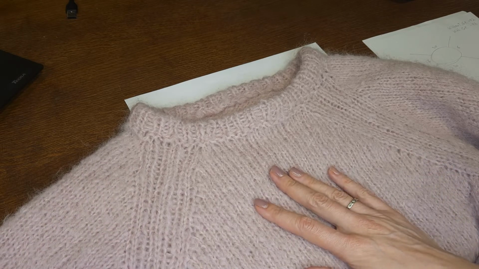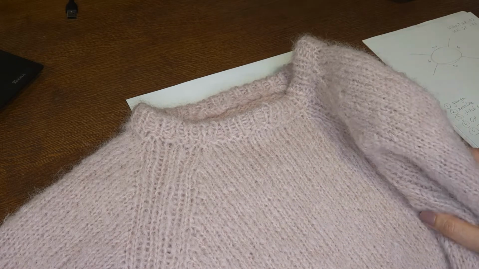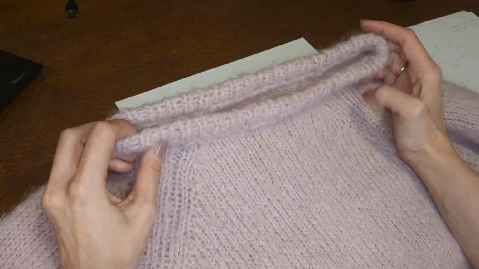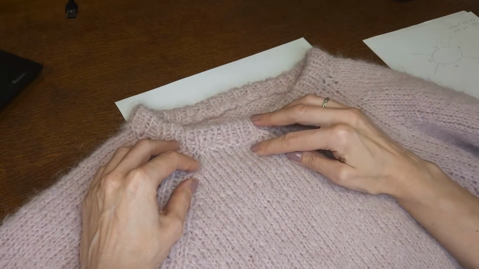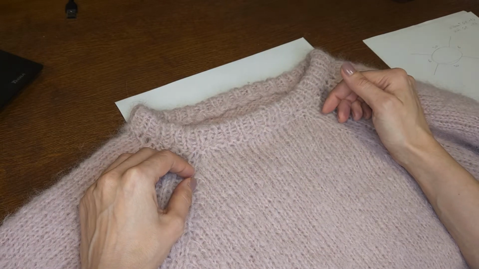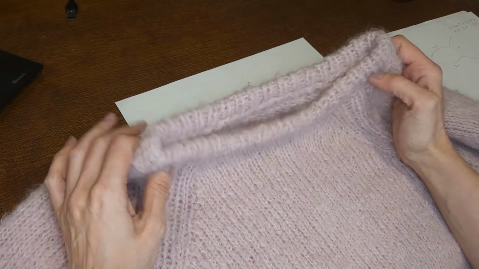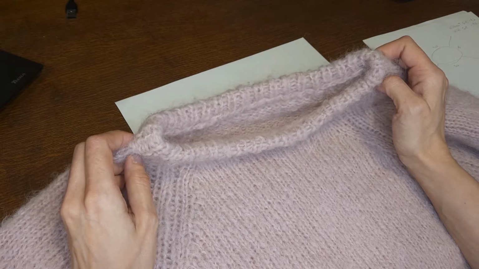Okay, so the second question is, how wide should my neckline be? Now I know that my gauge is 1.5 stitches in 1 centimeter, so I'm going to take my calculations from there.